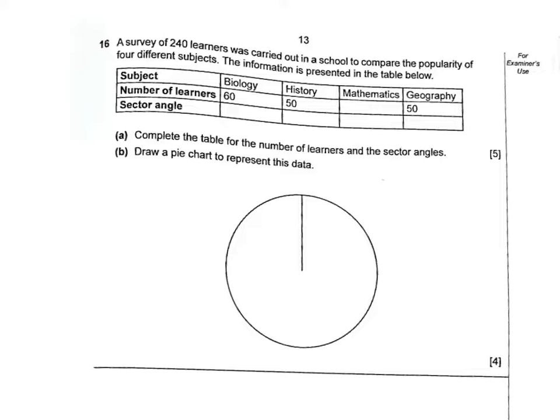Okay, we have a survey of 240 learners that was carried out in a school to compare the popularity of 4 different subjects. We have the information here. Biology, we have 60 learners, history 50, mathematics we don't know, and geography we know it's 50, but we know the total should be 240. Now we need to complete the table.